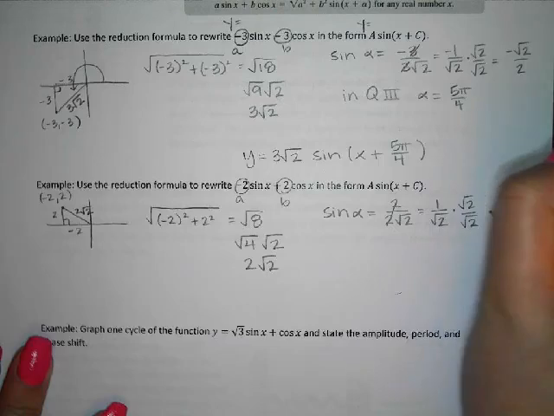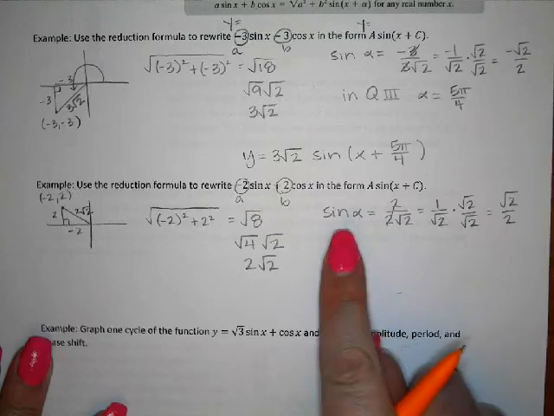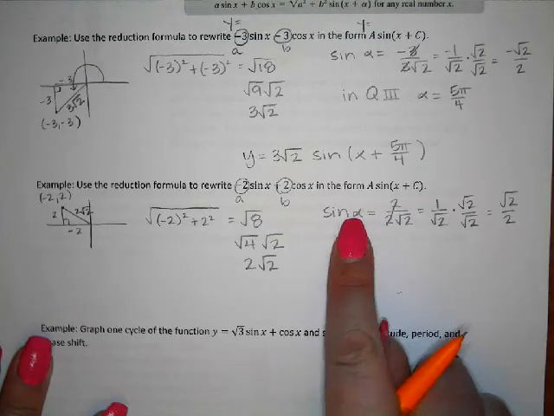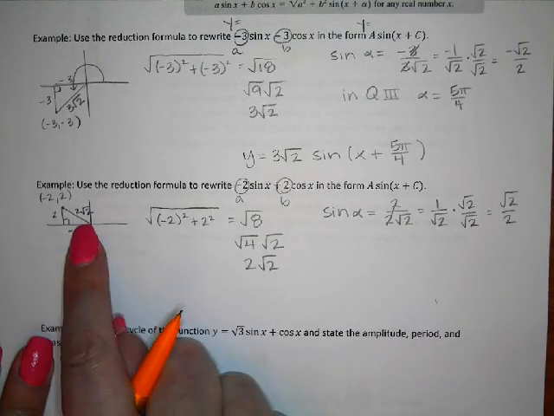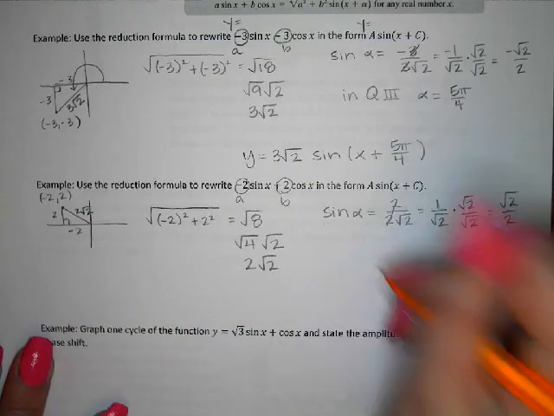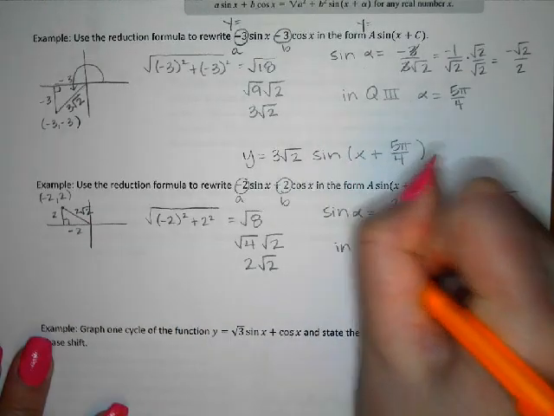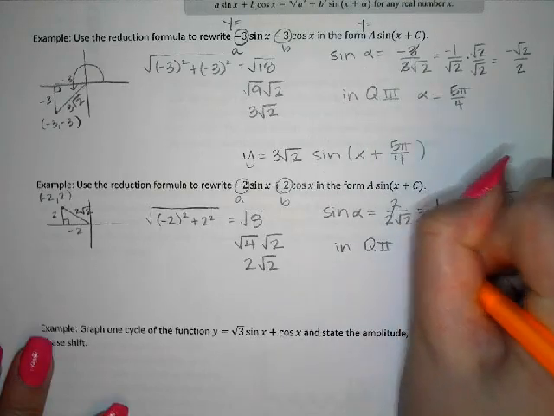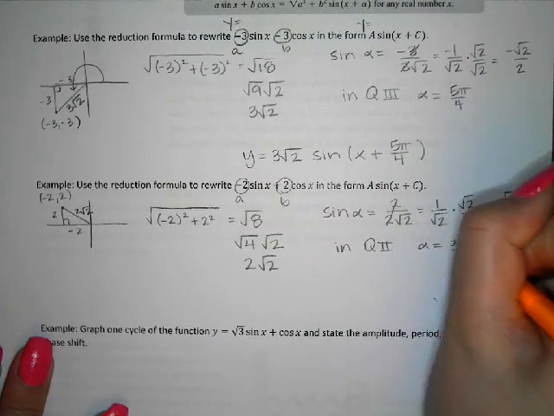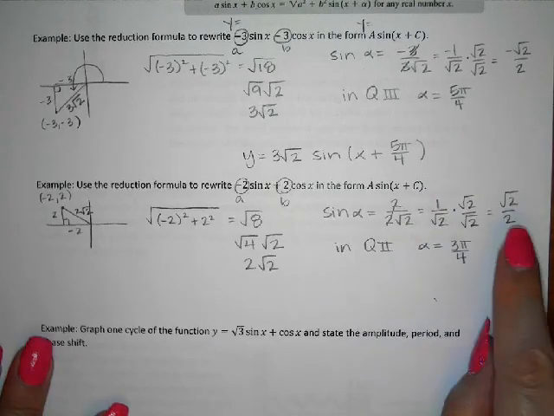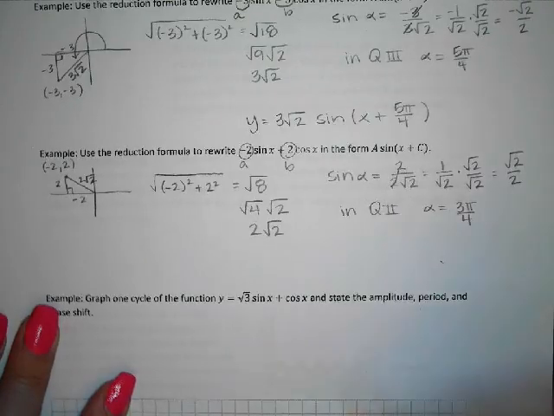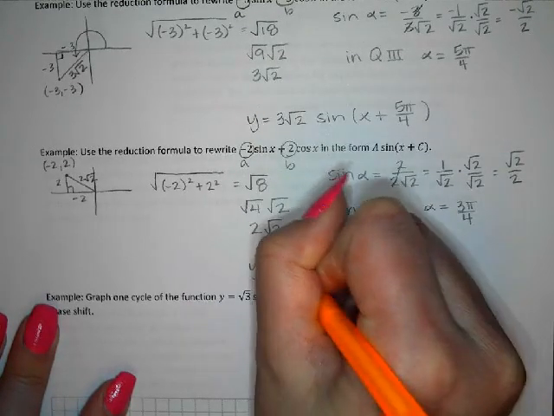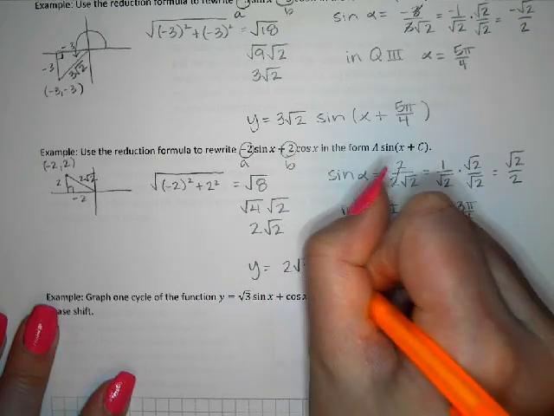So I'm looking for which alpha, which angle, gives me sine, or gives me a y coordinate, of root 2 over 2. And this alpha needs to specifically be in the second quadrant. So in quadrant 2, alpha is 3 pi fourths. That's the value that gives me a y coordinate of root 2 over 2. And so now I have enough information that I can write my equation. Y equals 2 root 2 times sine of x plus 3 pi fourths.